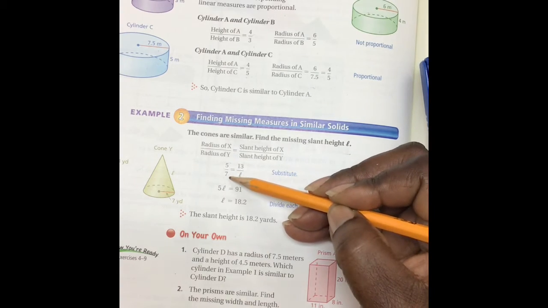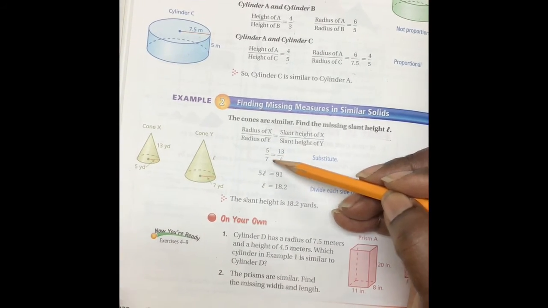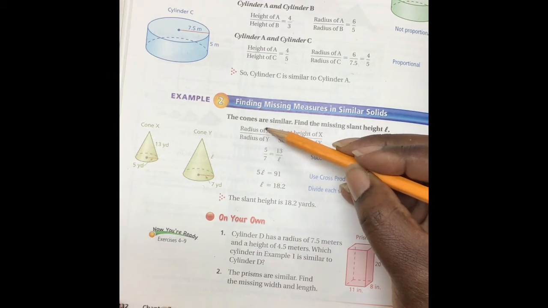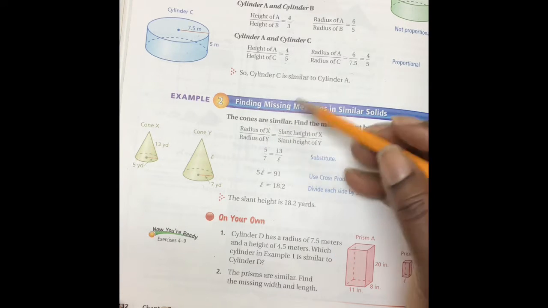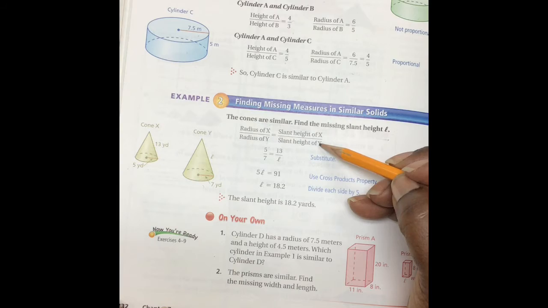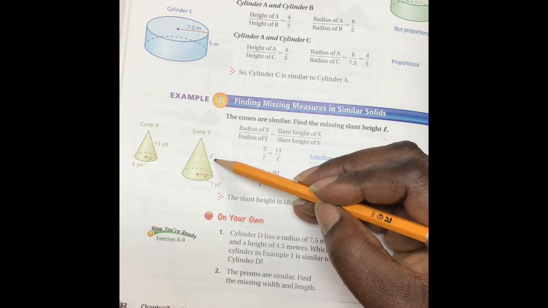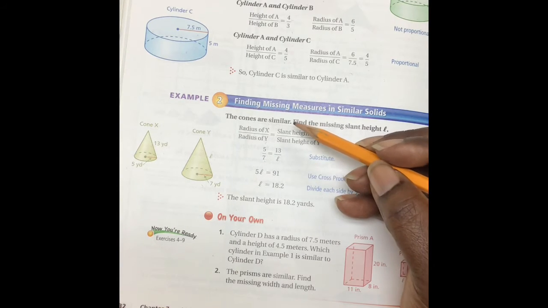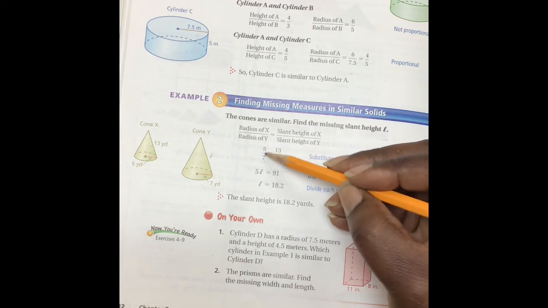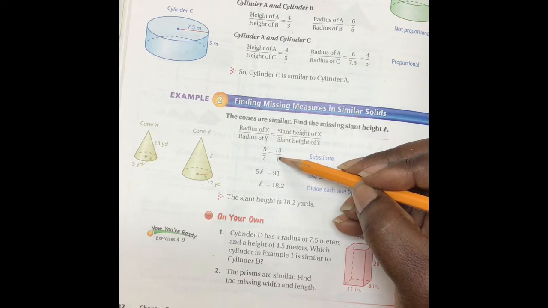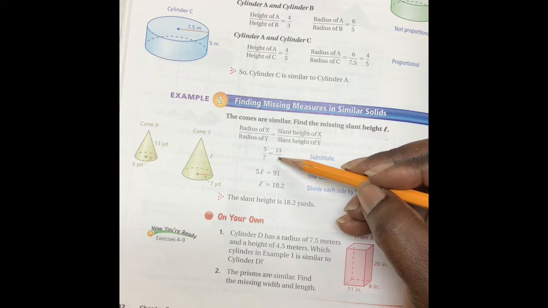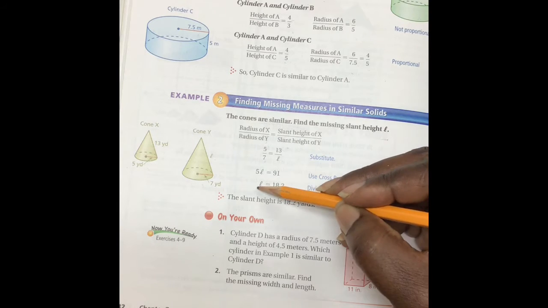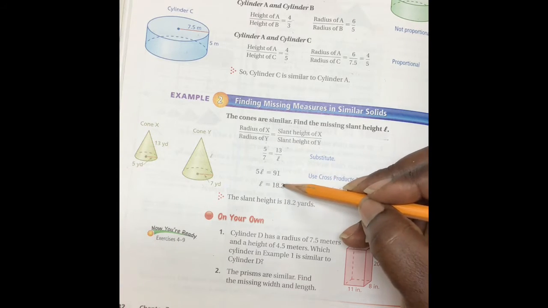Then you have the radius to radius, X over Y, and the slant to slant, X over Y. The slant of X is 13, the slant of Y is L. So you have 5 to 7 equals 13 to L. You can now cross multiply to solve for L. 5 times L is 5L, 7 times 13 is 91, and then you isolate L and L is equal to 18.2.